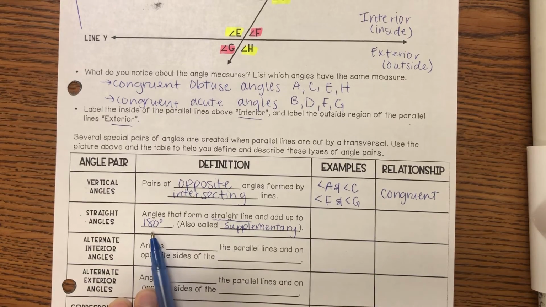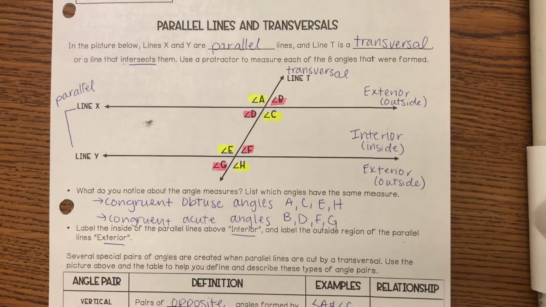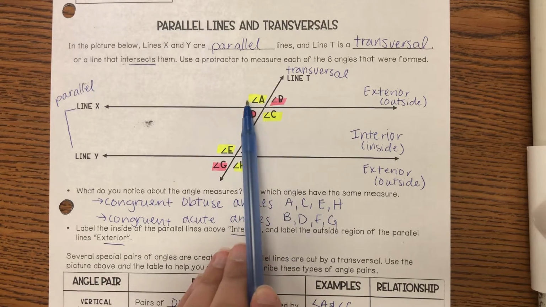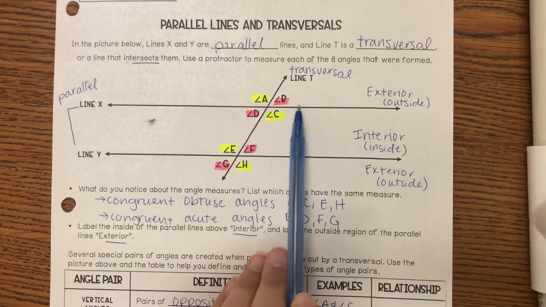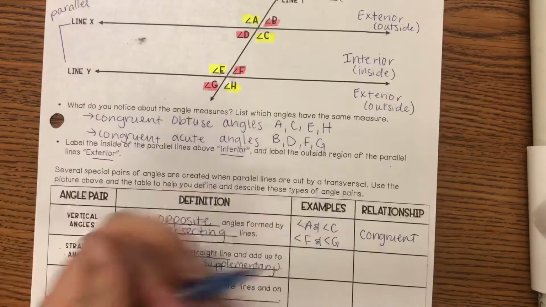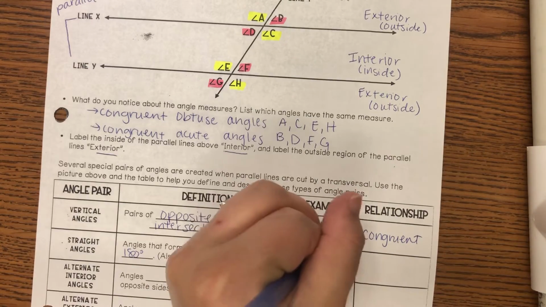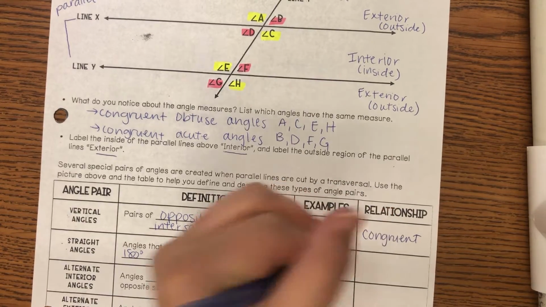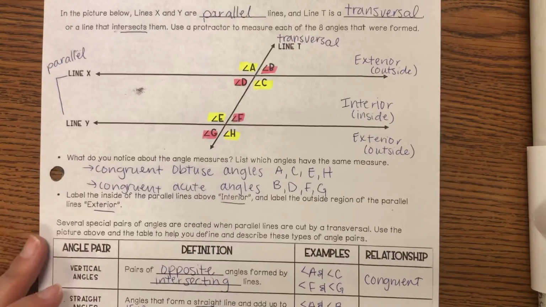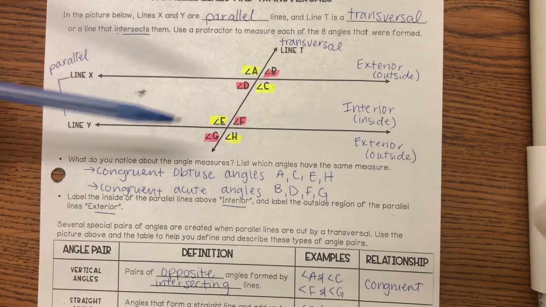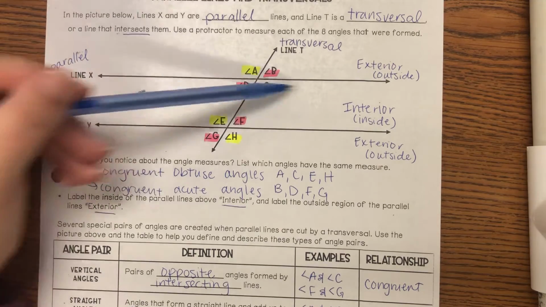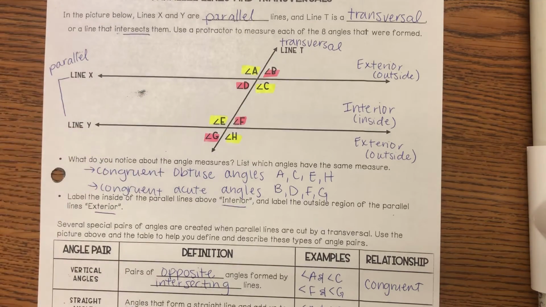So some examples in our picture right here, some examples of a straight angle or supplementary angles would be like A and B. If we combined A and B together, that forms a straight line. Some other straight lines I see is not only going left to right, but also going up to down.